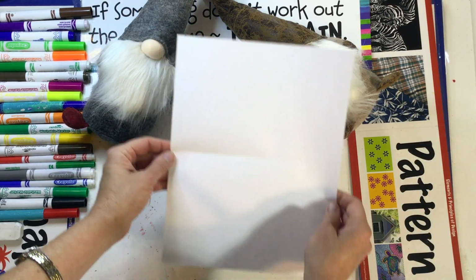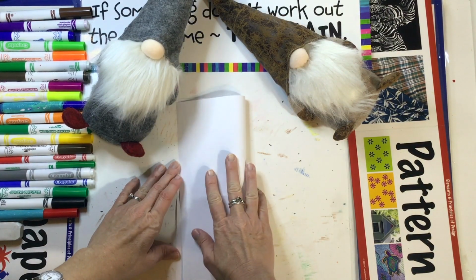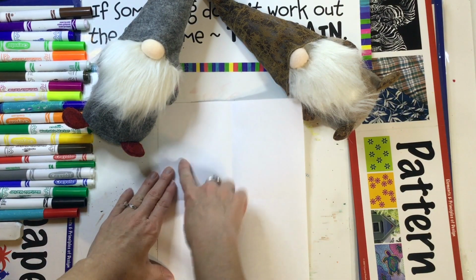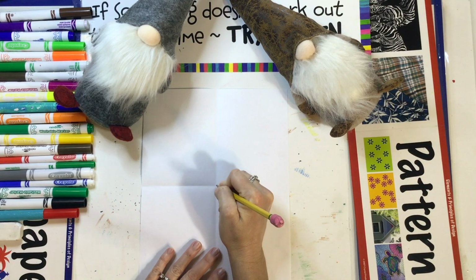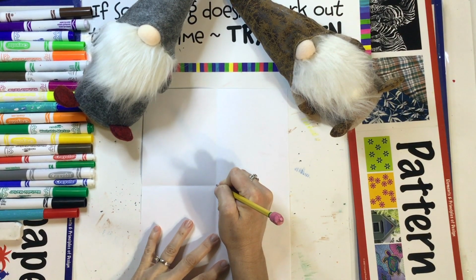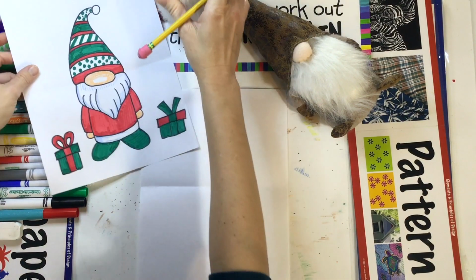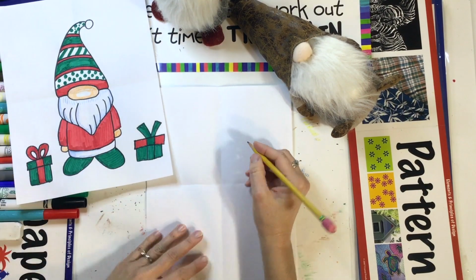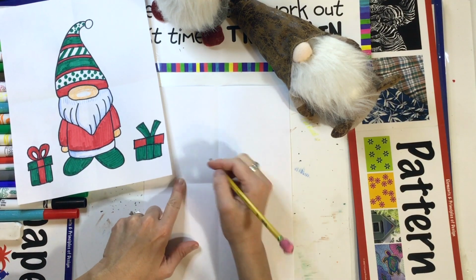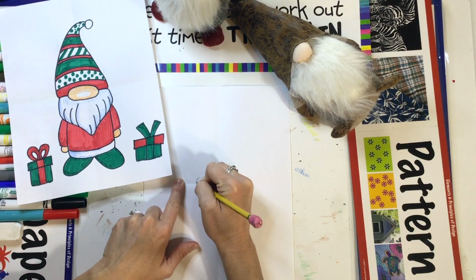Then turn the page so it's tall and fold it this way, softly. Now you have the 4 corners on your page. Here's the middle of the page. You're going to start by drawing the nose, the big nose of this gnome. Okay, so over here on the side, on this folded line here, you're going to draw a letter C.